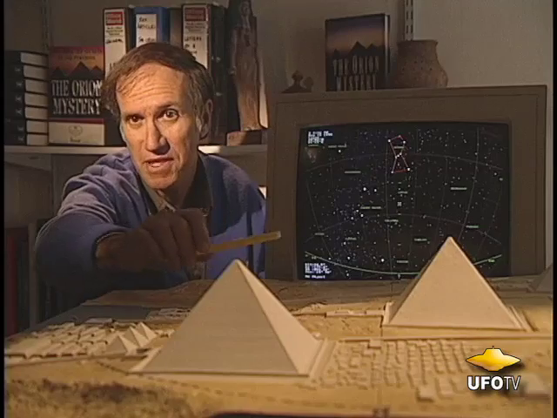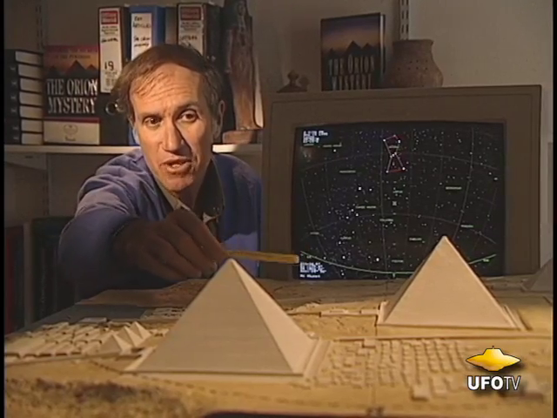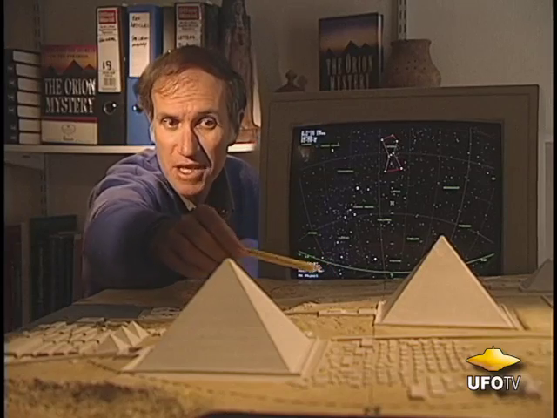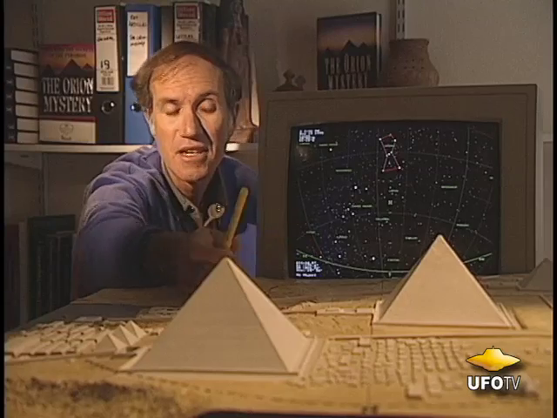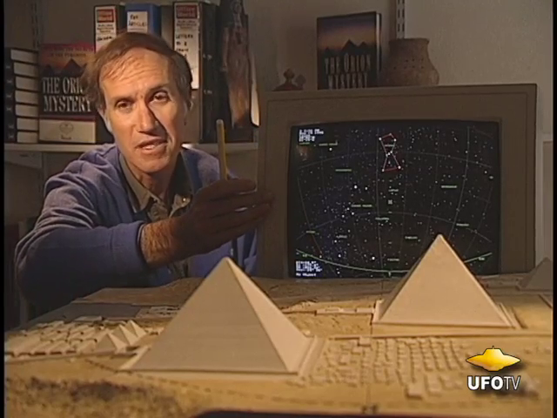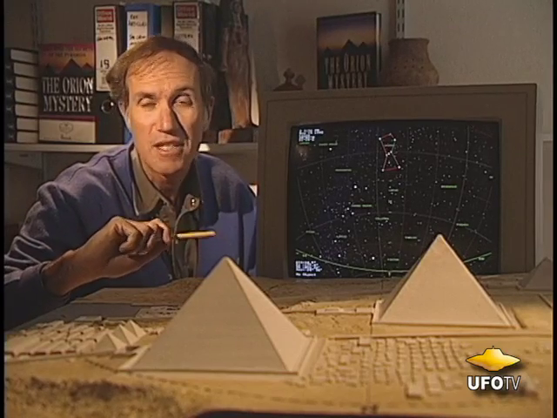What you're looking at here is a model of the Giza necropolis, the three great pyramids of Giza. And the model is set so that we're looking along the north-south axis here, which we call the meridian axis. And up here, you're looking at a simulated model of the sky looking south. Now, there is a phenomenon we call precession of the equinox.